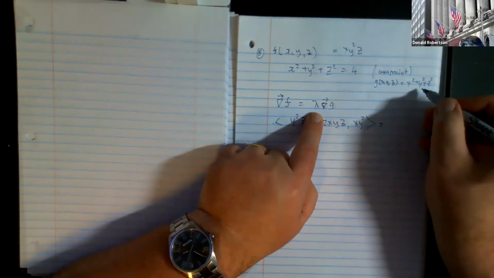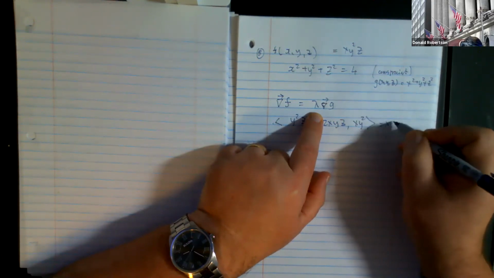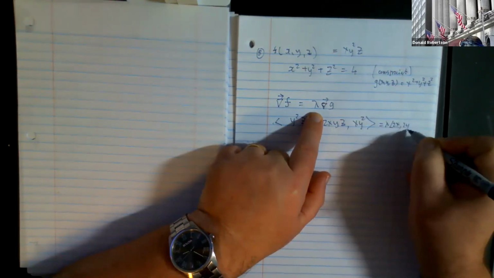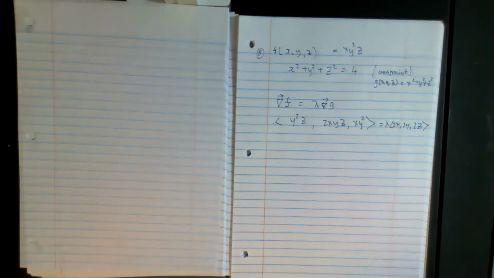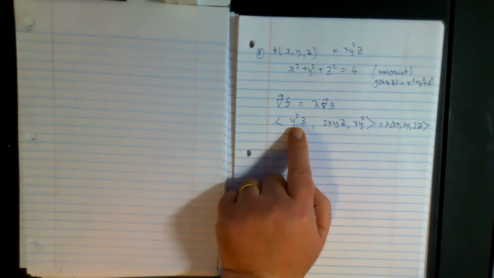So it's going to be lambda times 2x, 2y, 2z. Shouldn't you have 2x in front of, with respect to x, in front of the y squared z? Or, oh no, it's x. I thought it was x squared, sorry. Are we good then? Yes. Right, that's okay. It's worth checking, you know what I'm like.